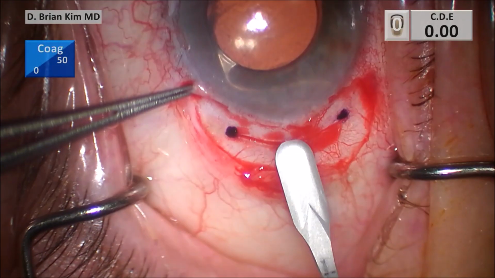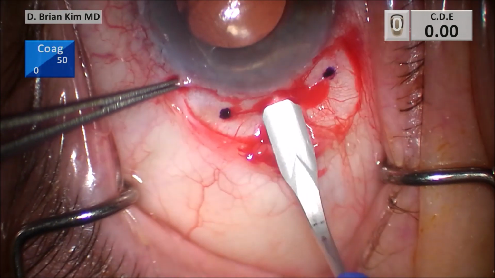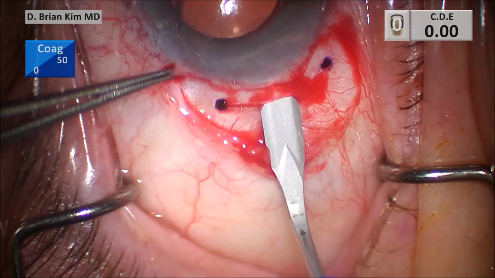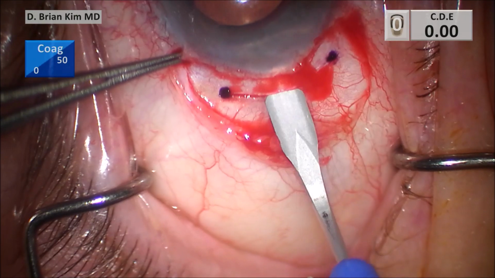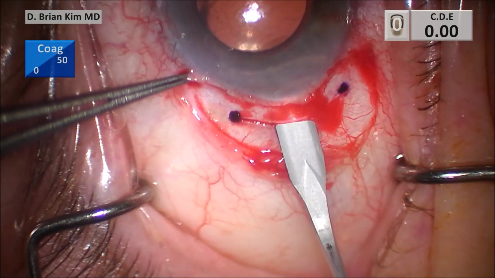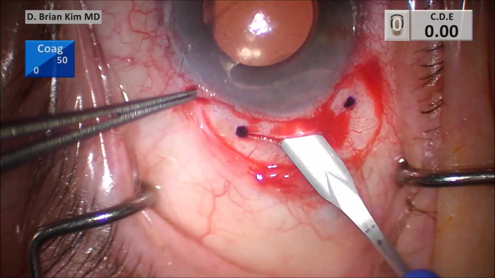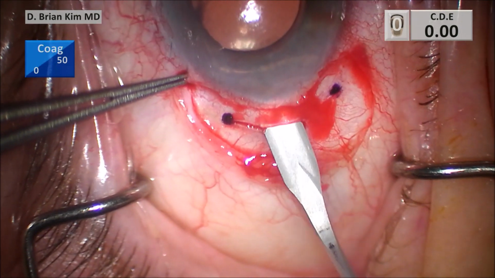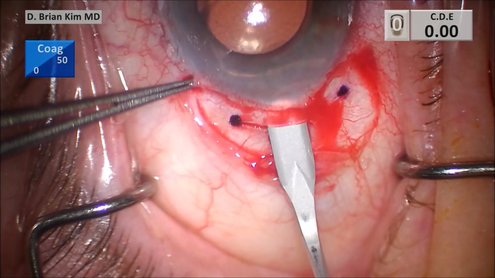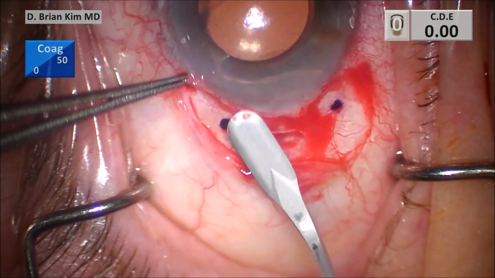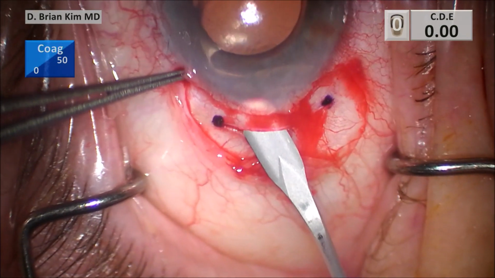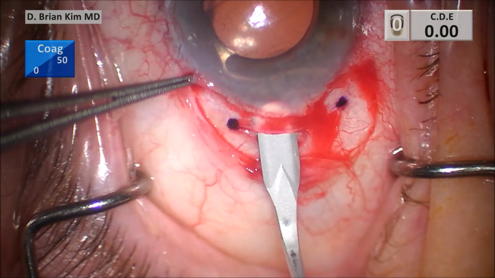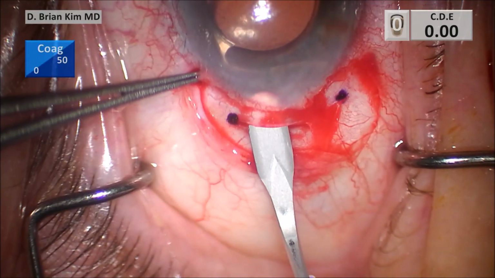You need to really make a pretty deep scleral groove. If you make a shallow groove, then you're wasting your time because it's not going to be a very strong scleral shelf. So you need to go deep enough without perforating. And then once you're in, you dig deep with the crescent blade, and you're able to find a nice lamellar plane. And then you start to very gently go across from side to side.